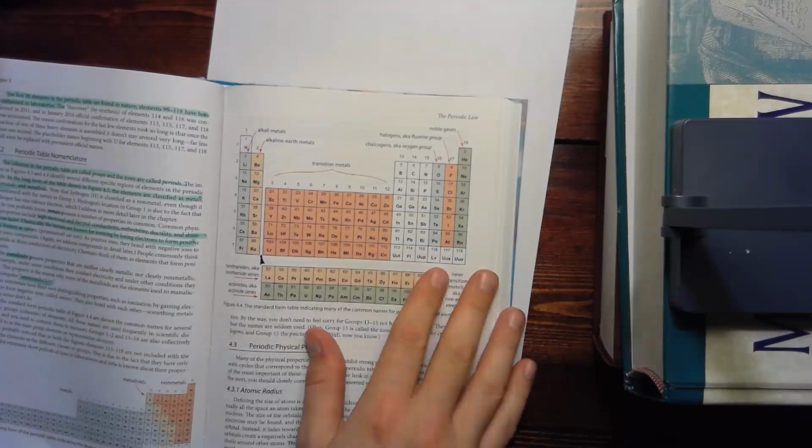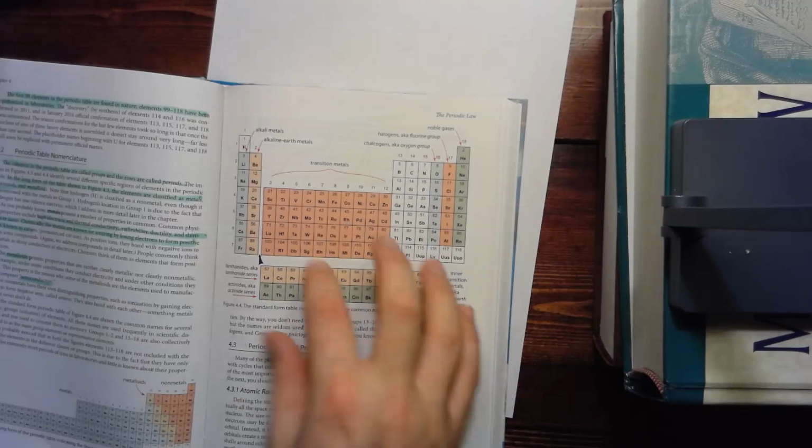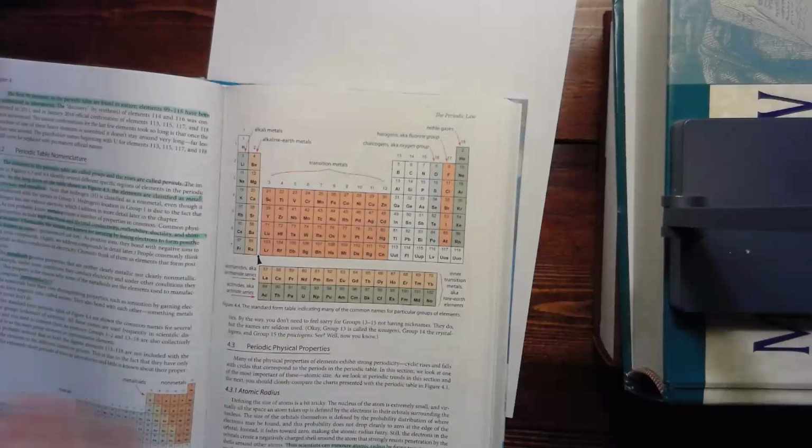And knew there were some gaps, but he already had 67 of them. Now, today, we've done a lot more detailed work, and you can see atomic radius and things like that. But we'll get all into that next time.